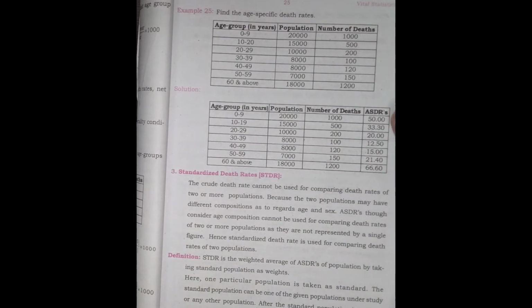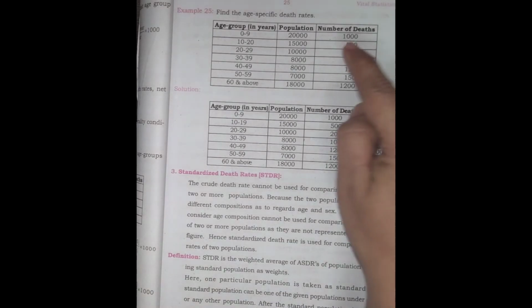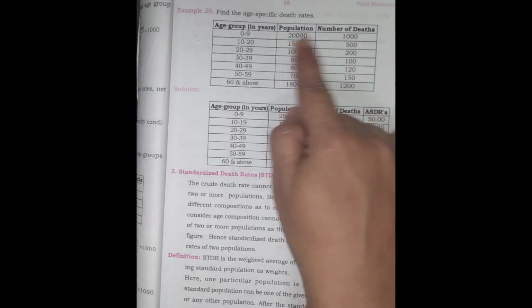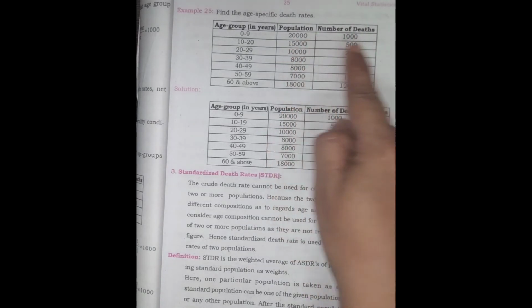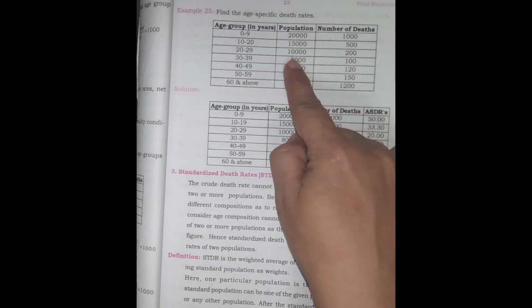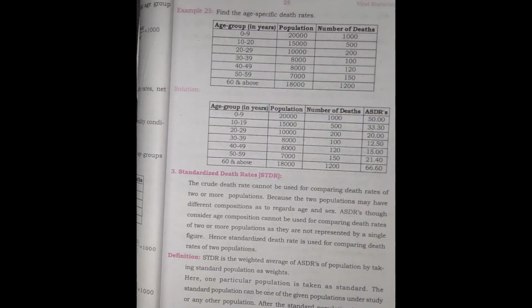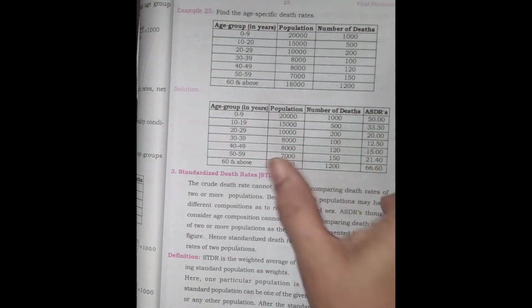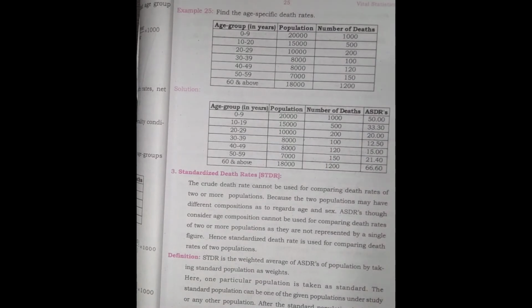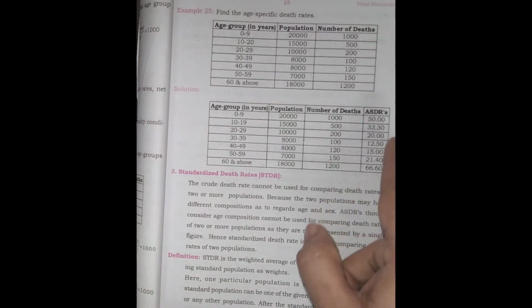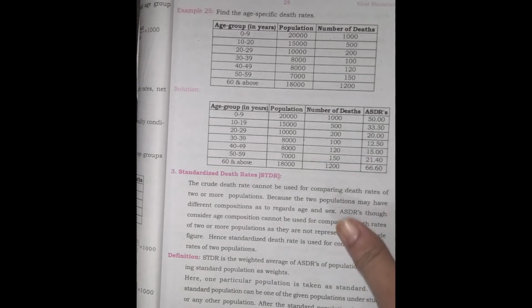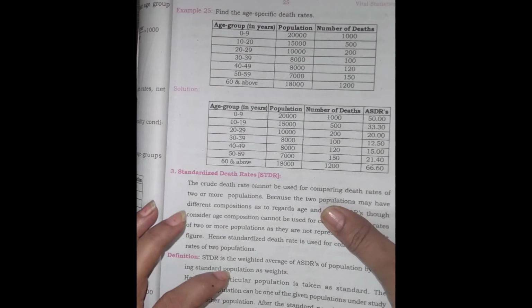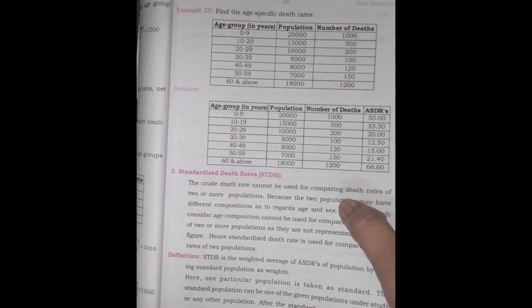If they ask for ASDR in the question, ASDR is 1000 divided by 20,000 into 1000, 500 divided by 15,000 into 1000, 200 divided by 10,000 into 1000. Like that you have to calculate. I am explaining briefly here. If you want the details about this, go through my videos on vital statistics, calculation of GFR and ASFR, CDR, ASDR, STDR, how I calculated.